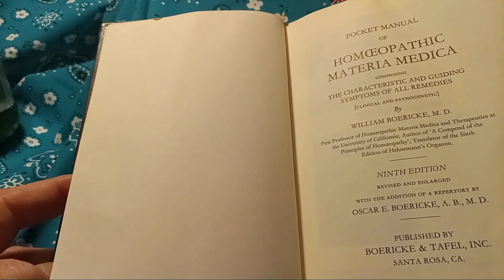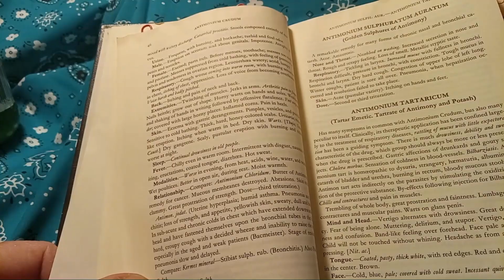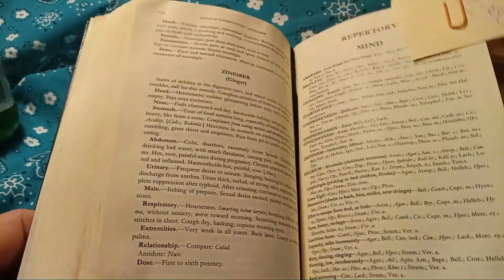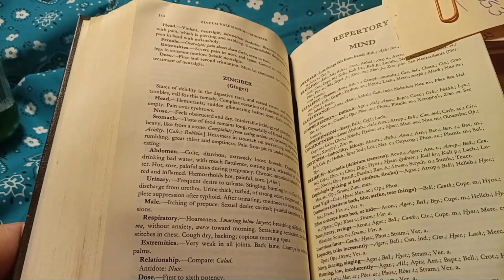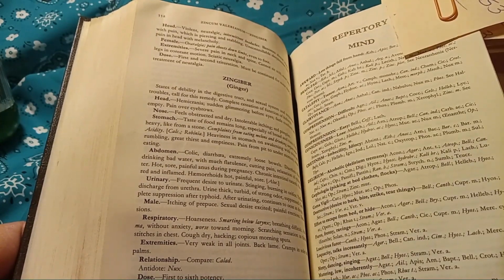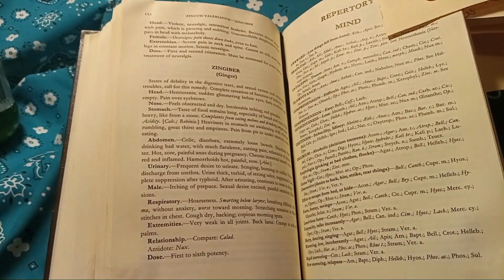So, how do you diagnose? You could go through the entire Materia Medica, which is the first half of the book, and spend several days trying to find the remedy which fits exactly. Or, if you want a fast diagnosis, here is the key. Go through each and every one of these sections.